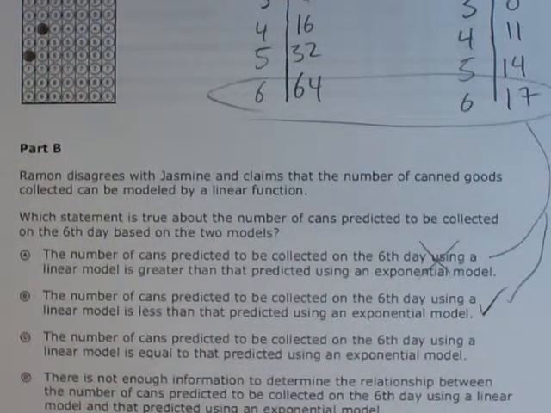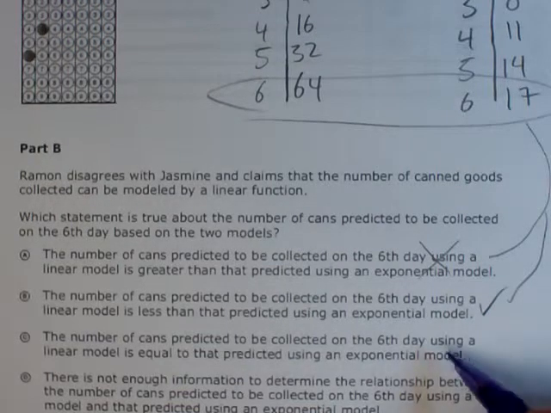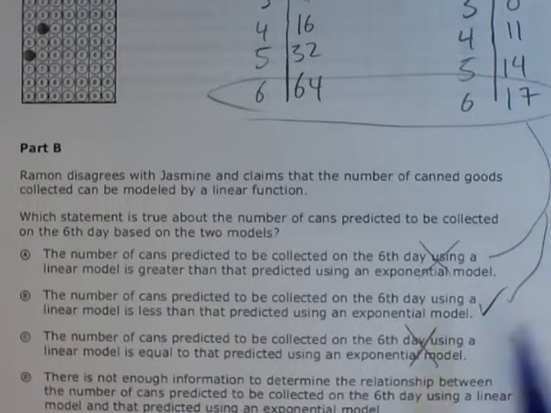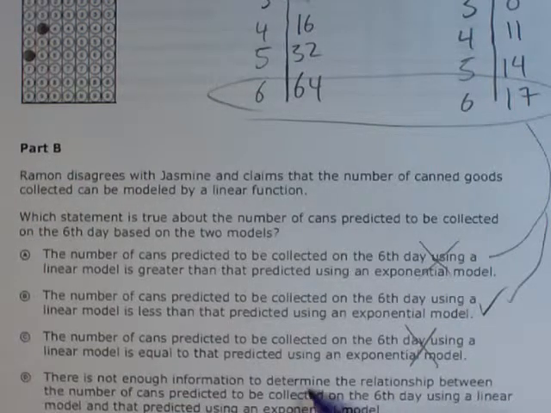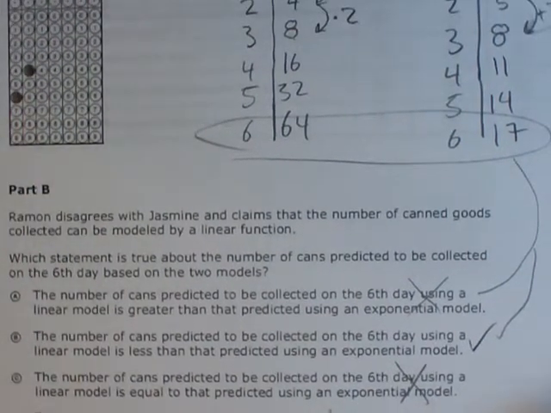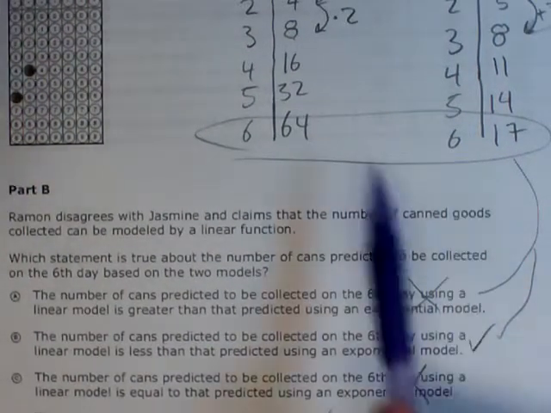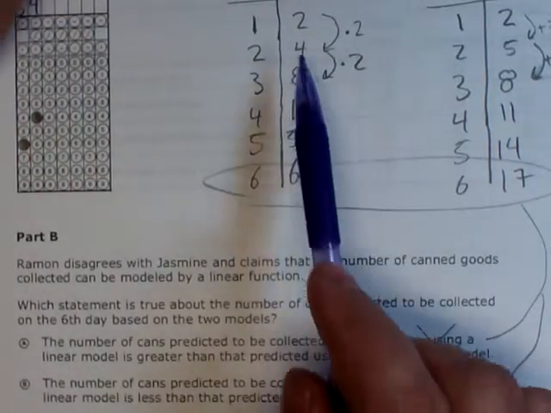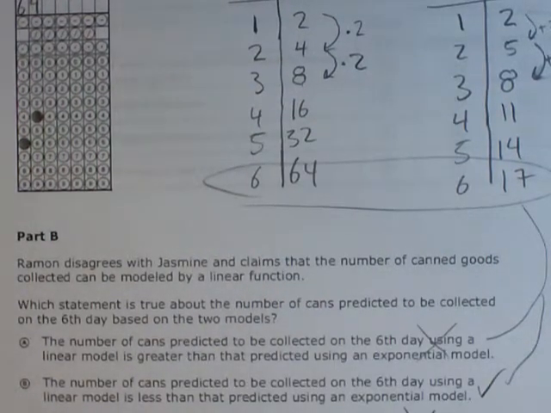The number of cans predicted on the 6th day using a linear model is equal to, no, it's not equal. There is not enough information to determine the relationship between the number of cans predicted on the 6th day. That's not true. There is enough information. Based on what we know about exponential and linear, these are our 2 possibilities, since we don't know what was collected on day 2. So it was B.